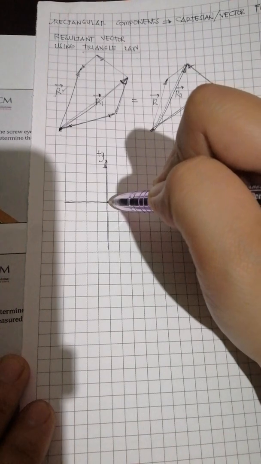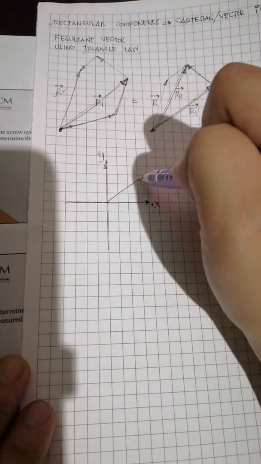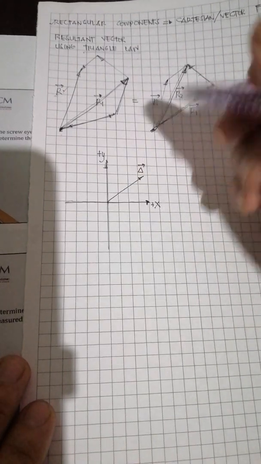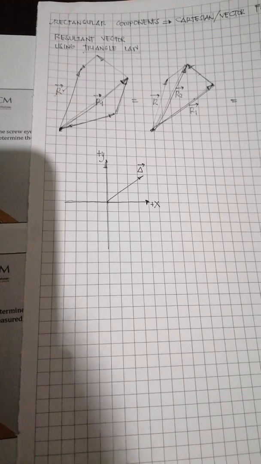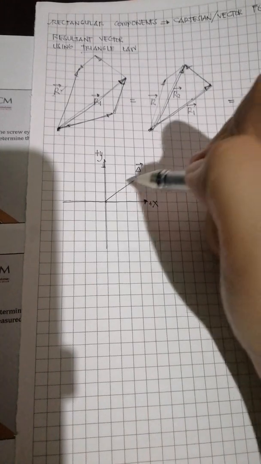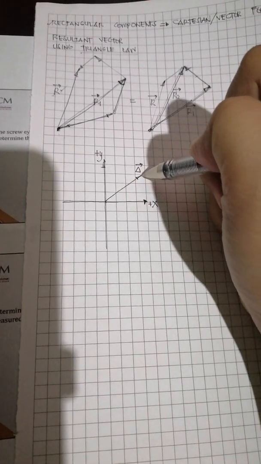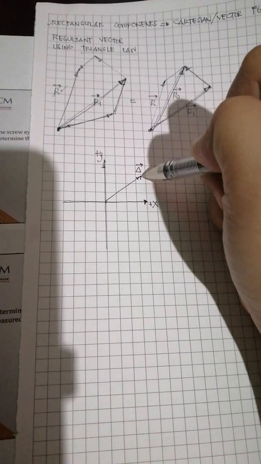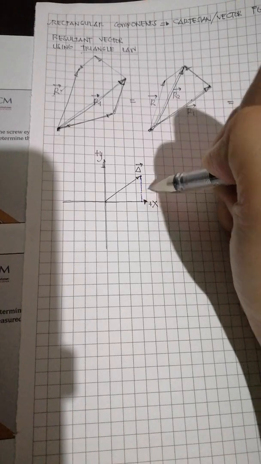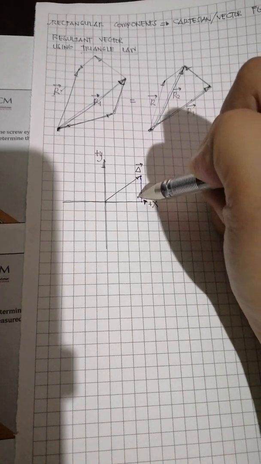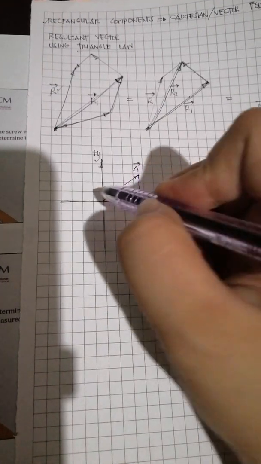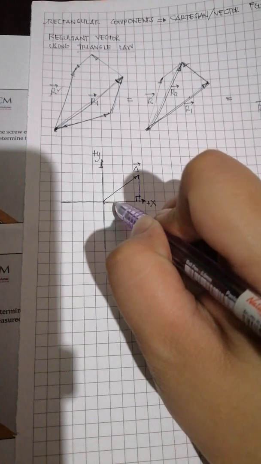So say for example, we have a simple vector A. If you're going to project that to the x-axis, when you say project, you draw a line from the arrowhead into the x-axis, and this line, this is what you call the projection line, it should make 90 degrees with the x-axis. So this is now the x component of the vector A.